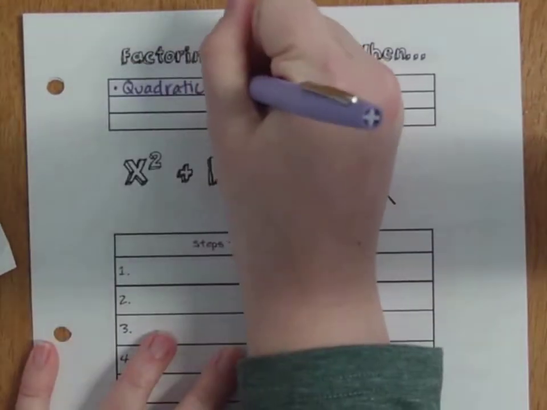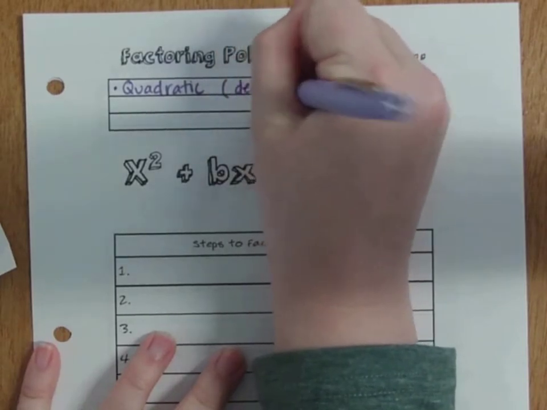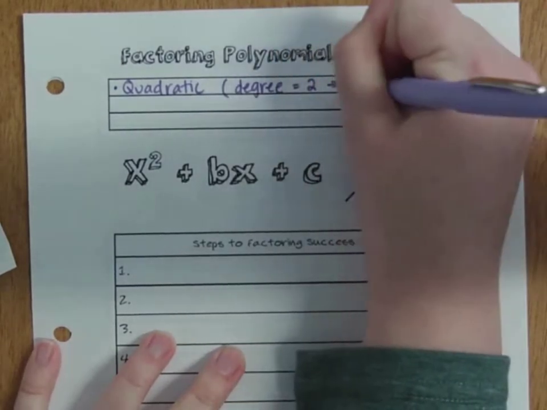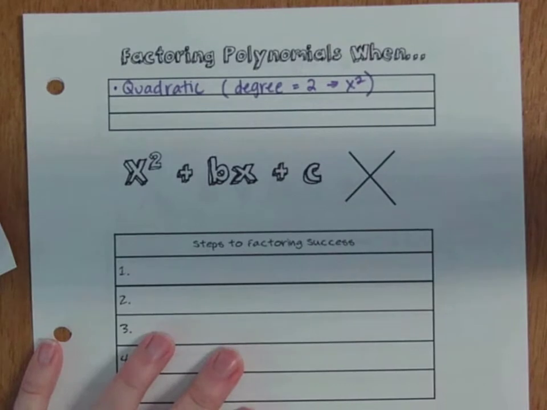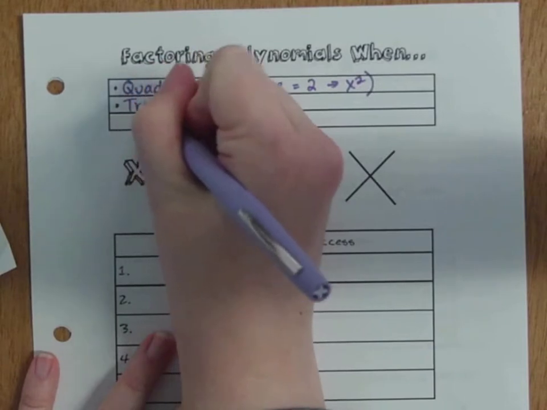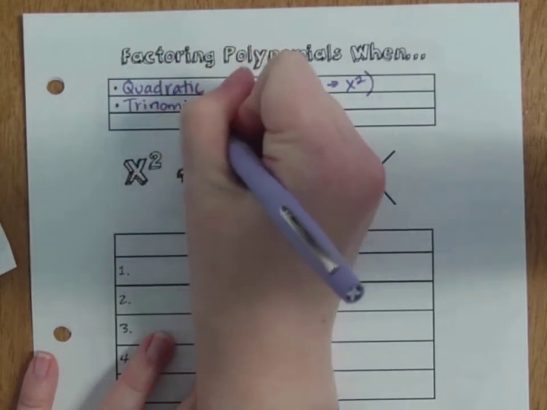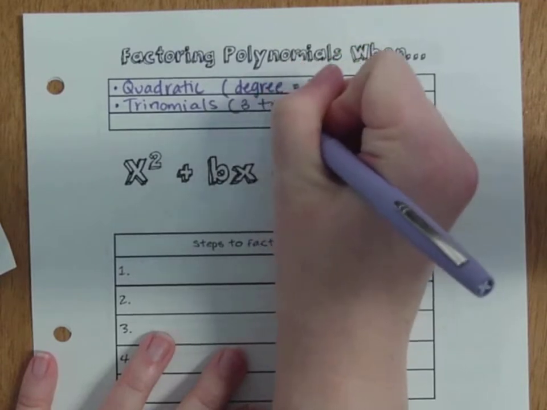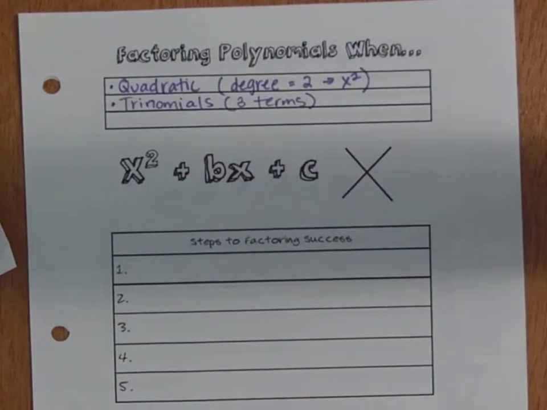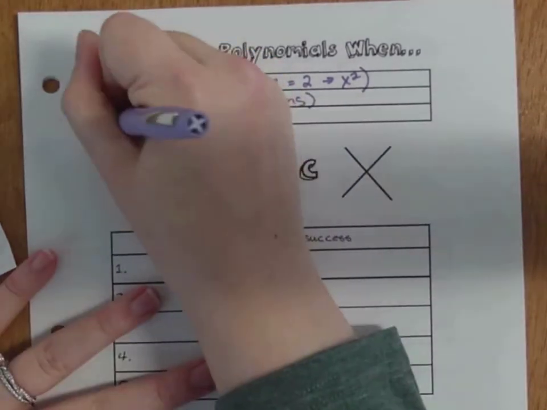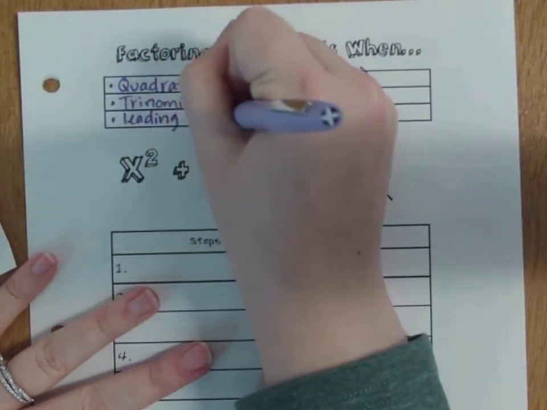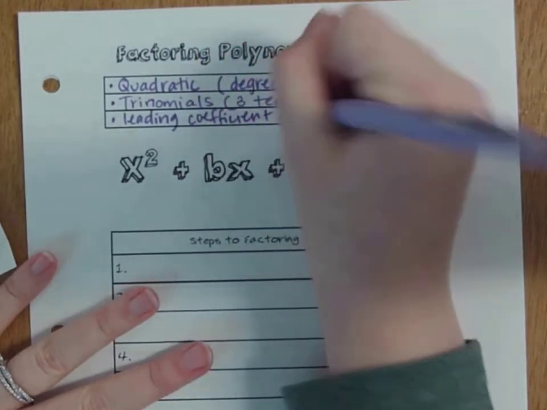And we say quadratic, what is the degree of the polynomial? 2. And what that means is we see an x squared. How many terms do we see? So the method we're learning today works with trinomials. And what that means is 3 terms. And this is very specific to today. The leading coefficient, or the coefficient of the squared term, is 1.